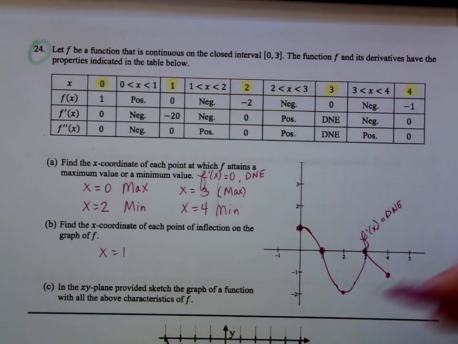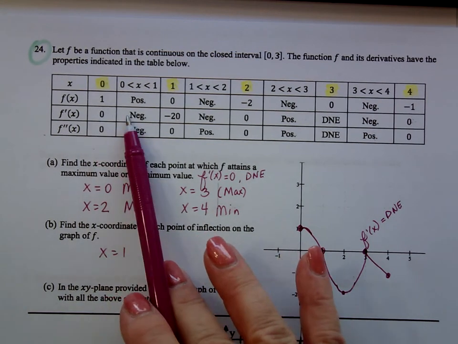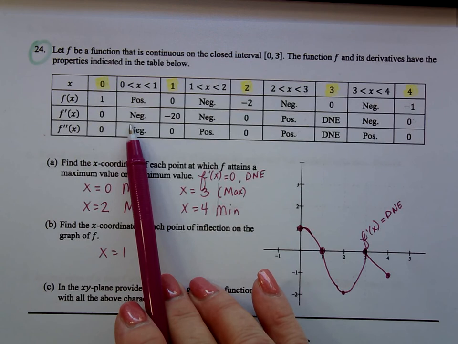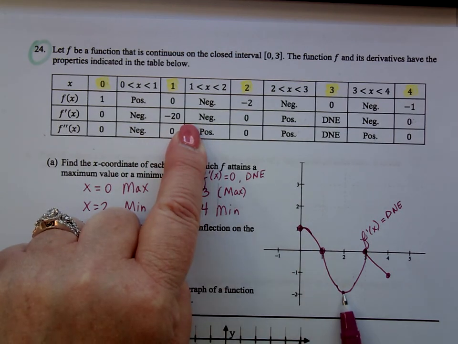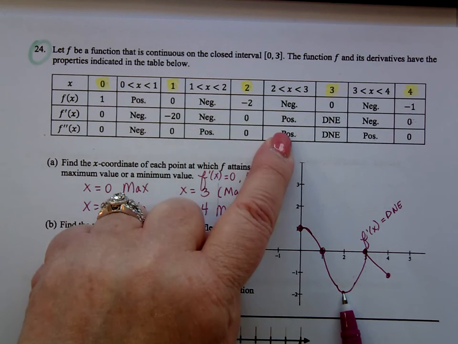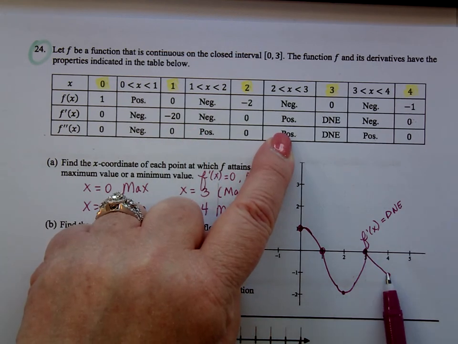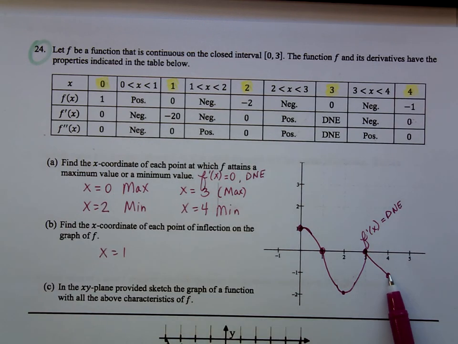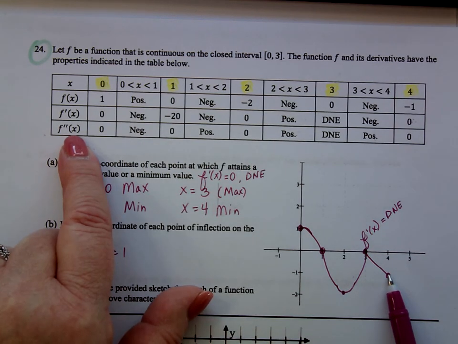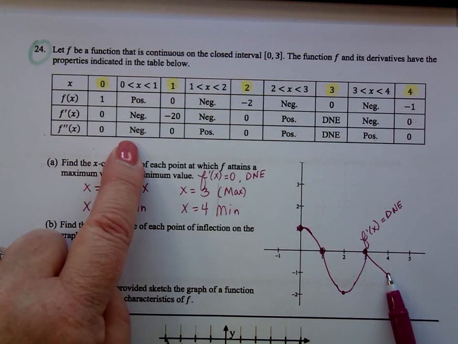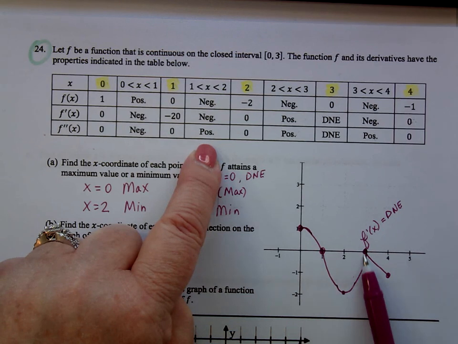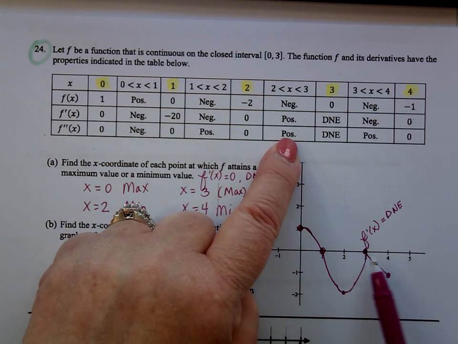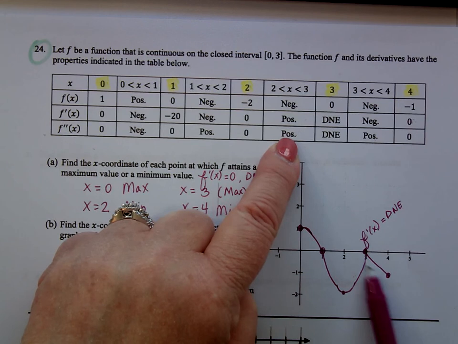Let's see if it fits for all the rest of these things. My first derivative is negative, negative. All right, so it is decreasing and still decreasing. Then it turns to increasing from 2 to 3, and then it's decreasing again, negative, for the rest of that. So that fits. Let's check the concavity of this. It is a negative concavity. All right, concave down, I get it. And then it is positive, concave up, positive, positive. And then it is still positive, concave up, if I were to look at this. And that fits all of my scenarios.